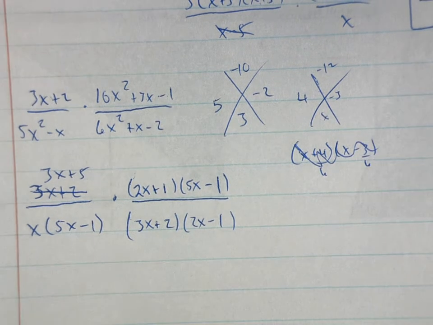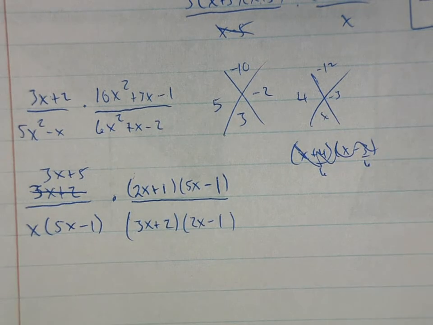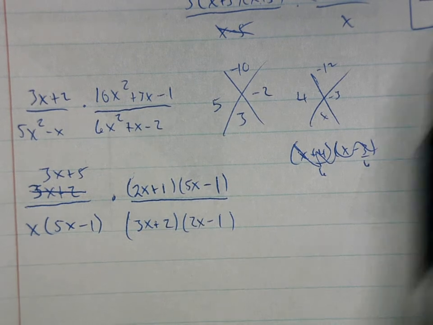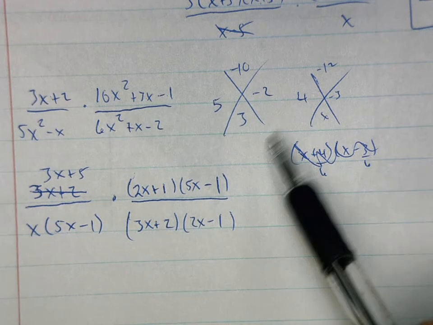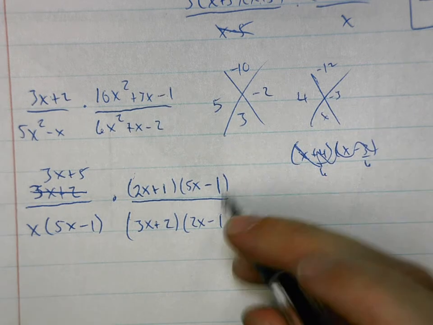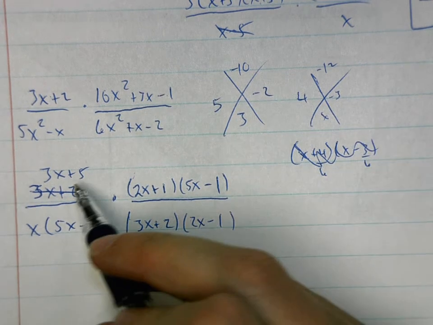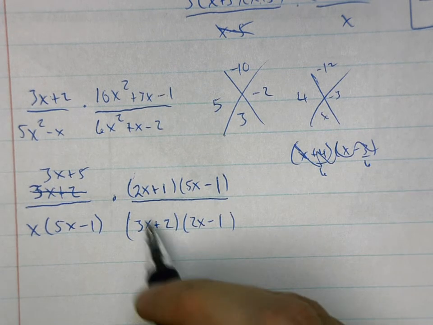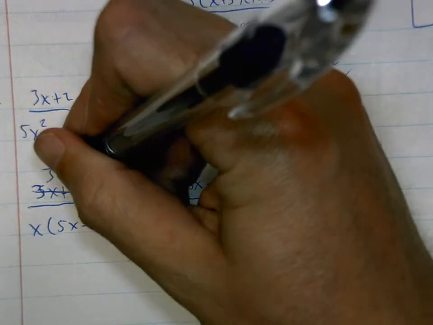Okay, you guys didn't see that. Totally didn't see that. Okay, but you guys can guess and check all you want. I just don't have the time or the patience to do that. So 3x plus 5 and a 3. Why did I put a 5 there? That was a 2. That was always a 2. What are you doing?